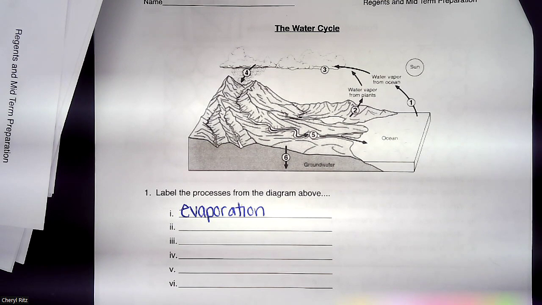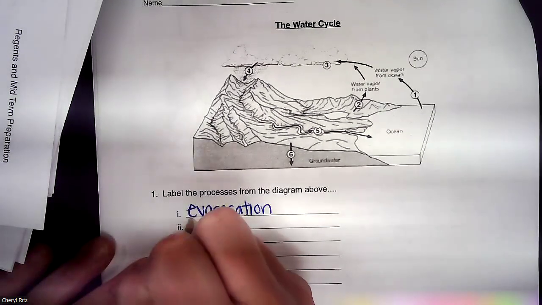This one specifically, it's coming off the land, it's labeled water vapor from plants. Transpiration. If you put plant sweat, at least you know what you're talking about, but the Regents will ask you to do the actual vocab word. So transpiration.